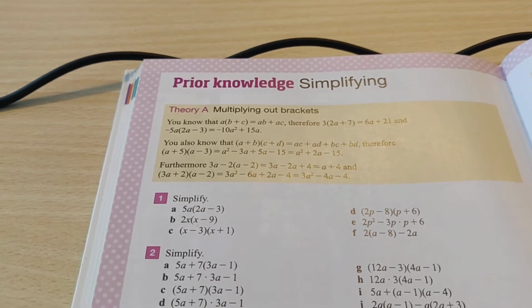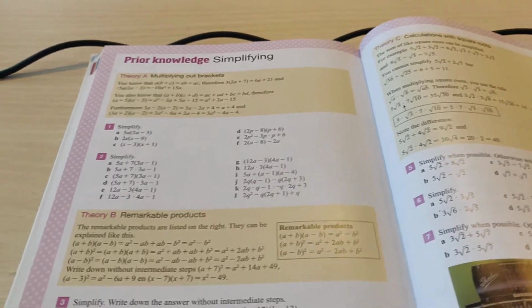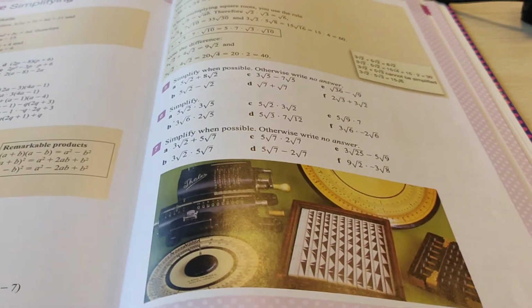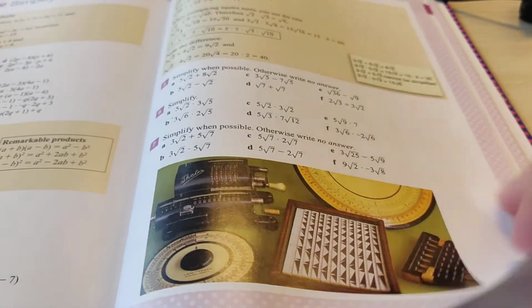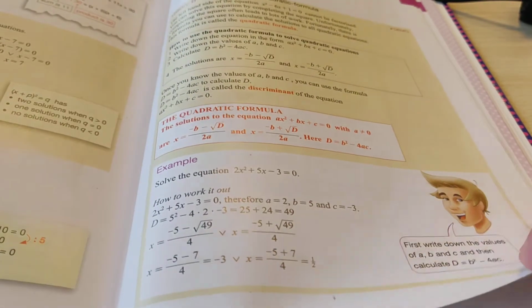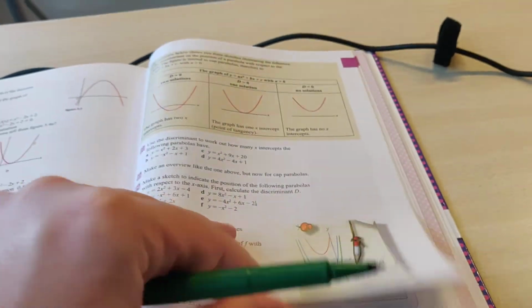Alright, there's a video for 3VT about the prior knowledge of chapter 5. This is all about simplifying, so working out brackets and also dealing with some square roots. Because in chapter 5, that's the new chapter that we're going to start with, you also have to work out brackets, as you can see, and here we'll also, and this is something new that I need to tell you, at some point we'll also work with square roots a lot, and then you have to solve equations. That's what chapter 5 is going to be about.